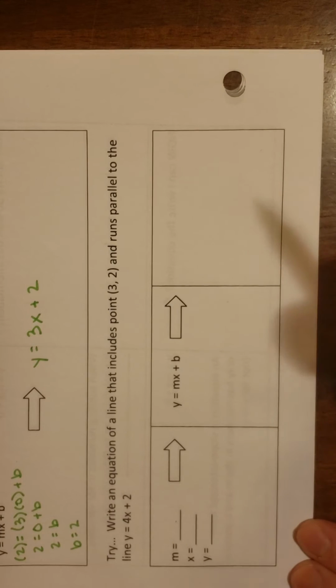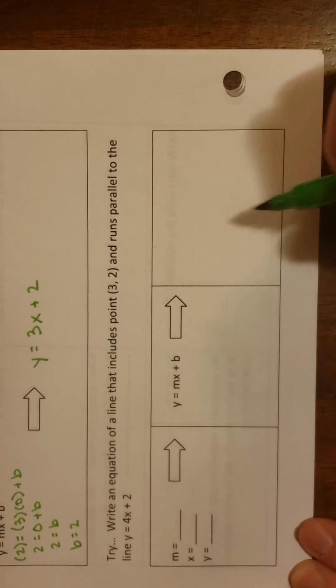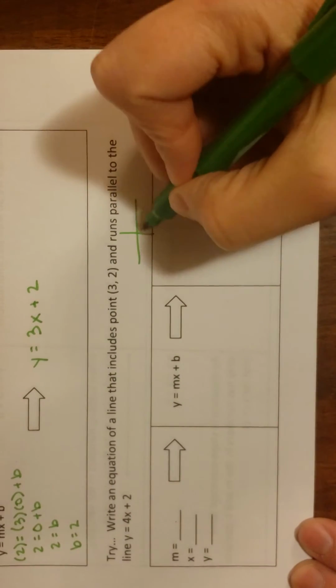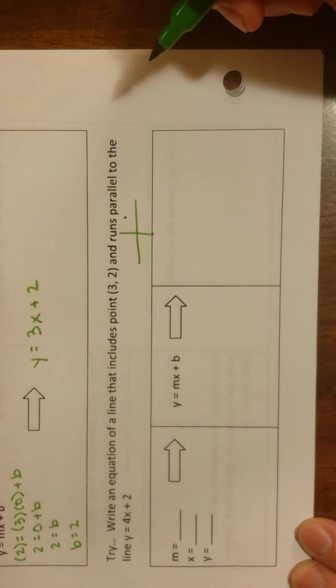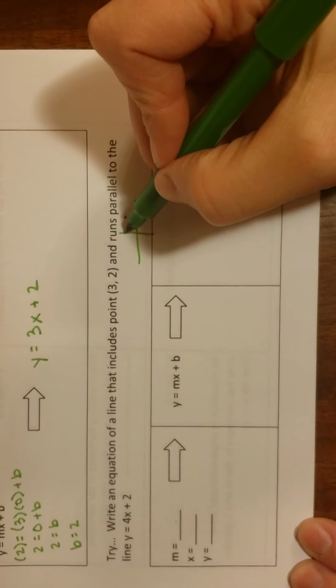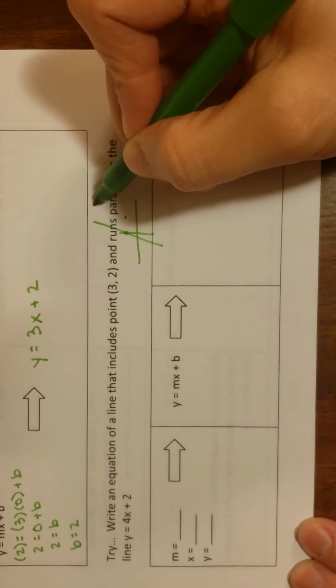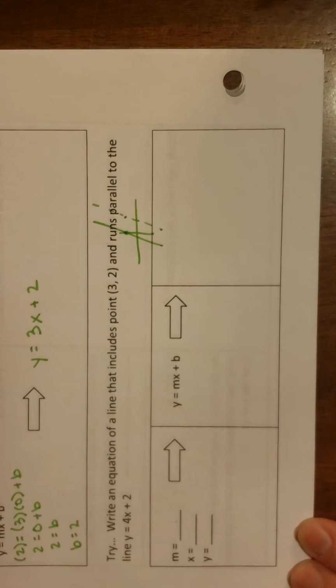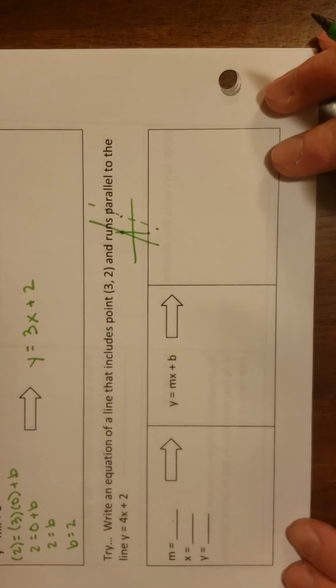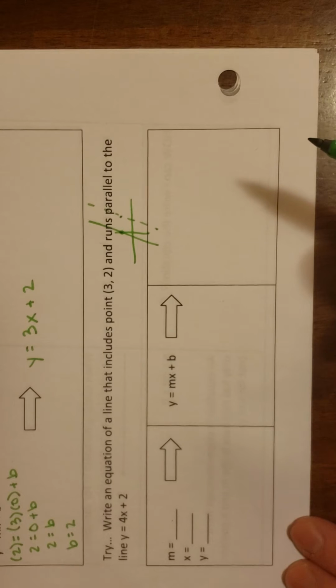Same thing. Write an equation of a line that includes point (3, 2), and runs parallel to this other line. It has an intercept of 2. So you want another one, kind of like that. All right. So again, parallel lines have the same slope.